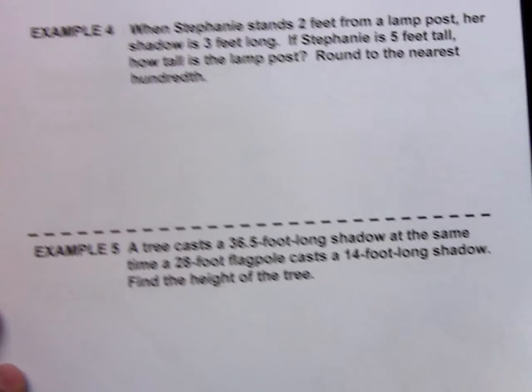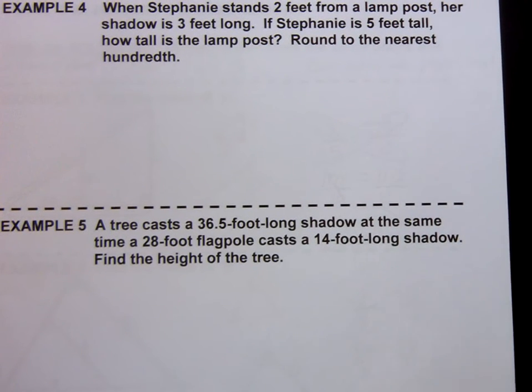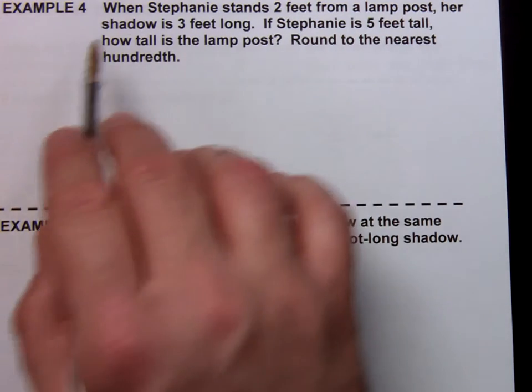All right, so the change here now is, so far we've kind of used our skills for similar figures, but the picture's always been set up for us. So we're making that one simple extension here. We've got to read the problem and set up the picture for ourselves. After that point, everything else will be the same. All right, so example 4.